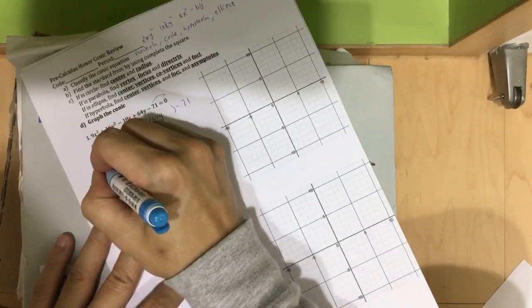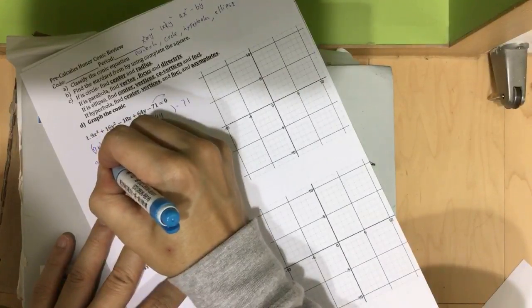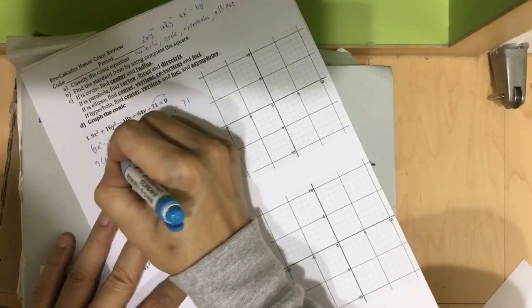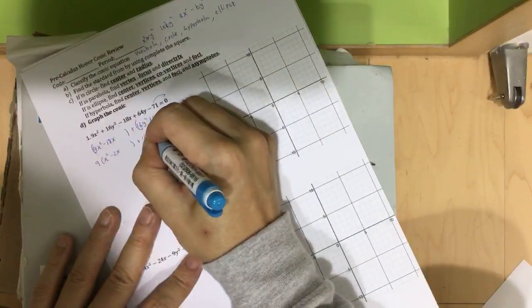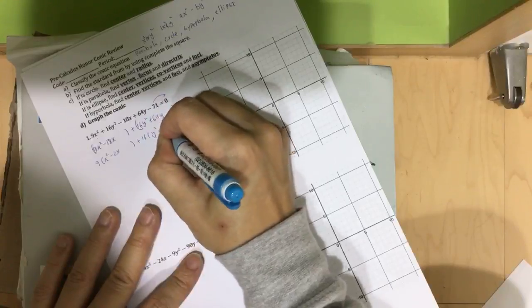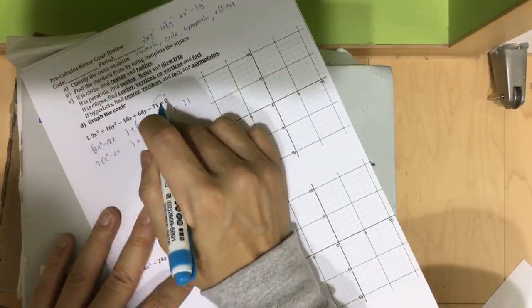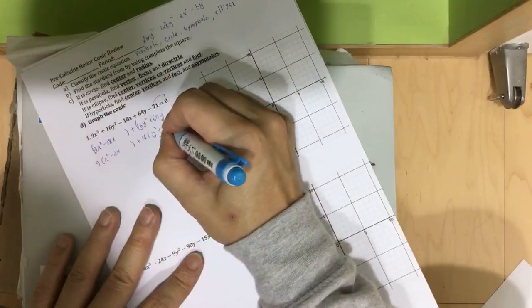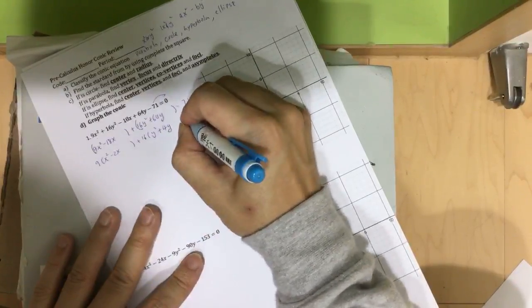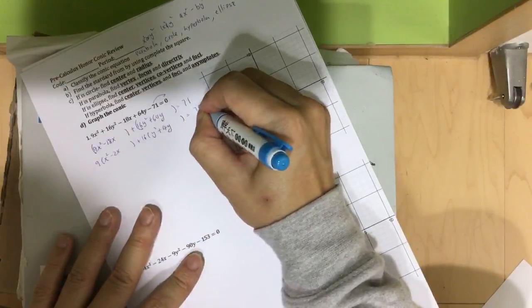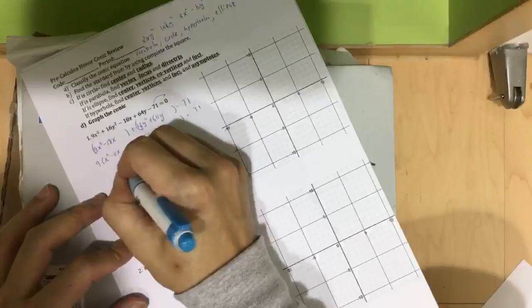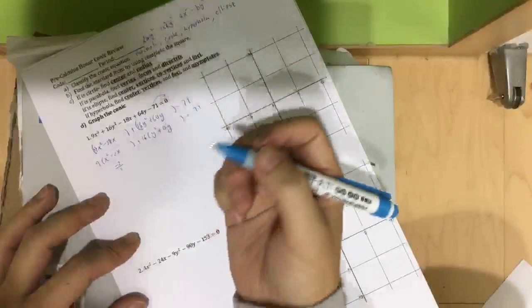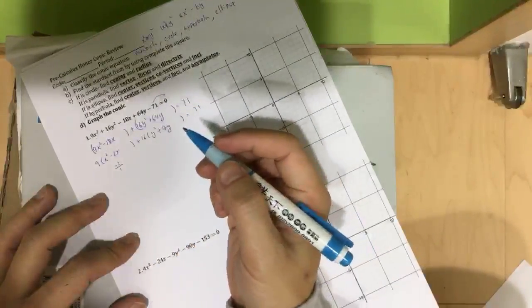So we're going to factor out 9. It's going to be 9 times x squared minus 2x, plus 16 times y squared plus, well, this divided by 16 here is going to be 4y, and is equal to 71. So now we have to complete the square, which is this minus 2 divided by 1, taking the middle term divided by 2, after you factor out the leading coefficient, of course.